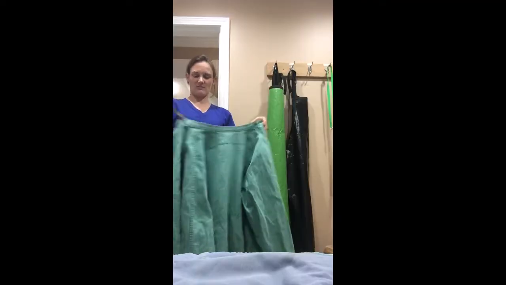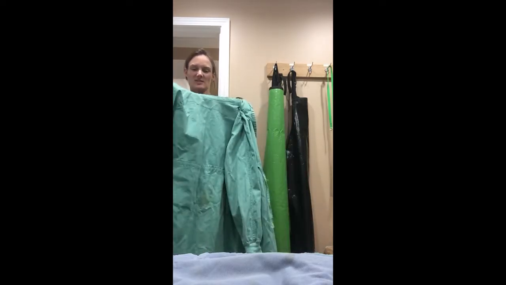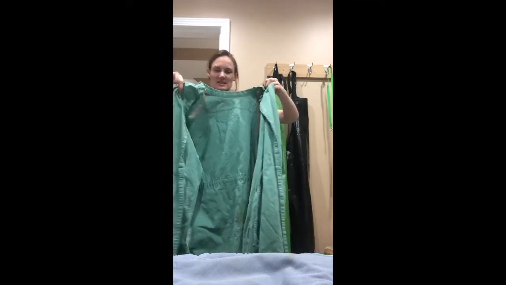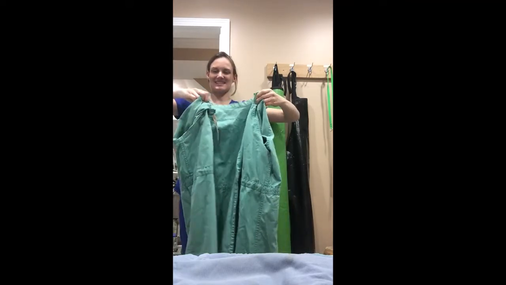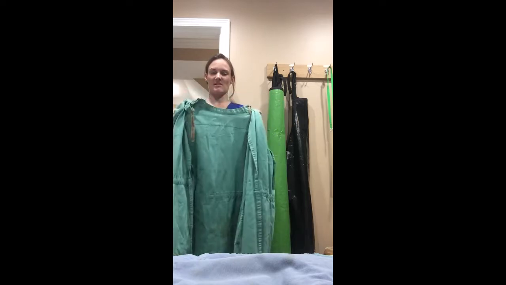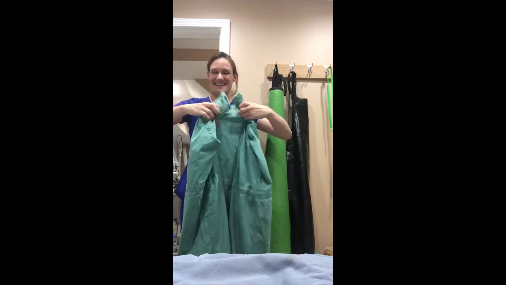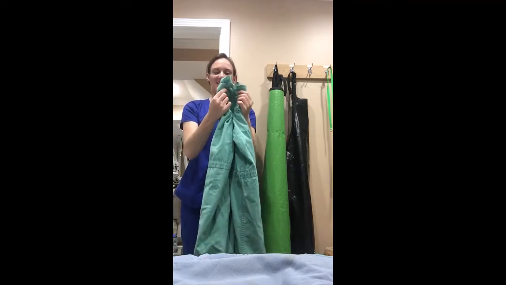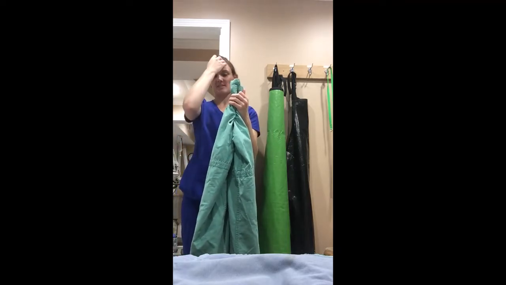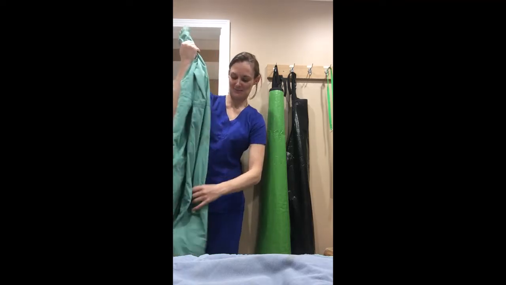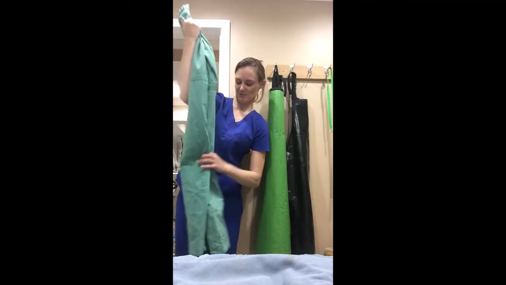Clean and laundered. So what I want to do is fold it with the sleeves, grab it kind of on the corners here with the sleeves inside as I turn it inside out. So the sleeves and the outside of the gown are the sterile part, so it's going to be on the inside, and the inside of the gown facing the surgeon is the non-sterile part, so it's going to be on the outside to keep it as sterile as possible.